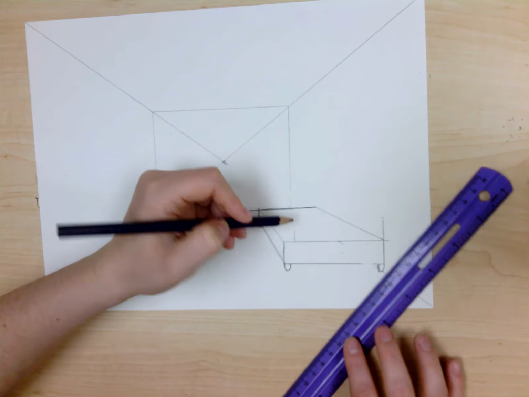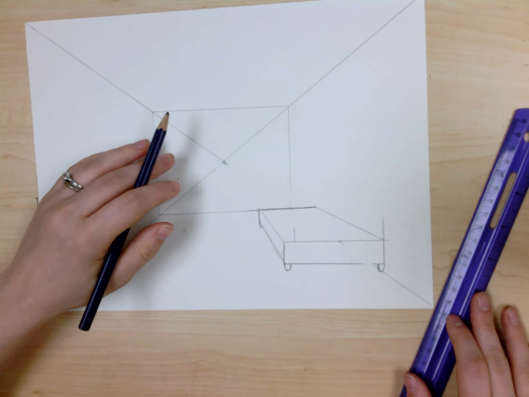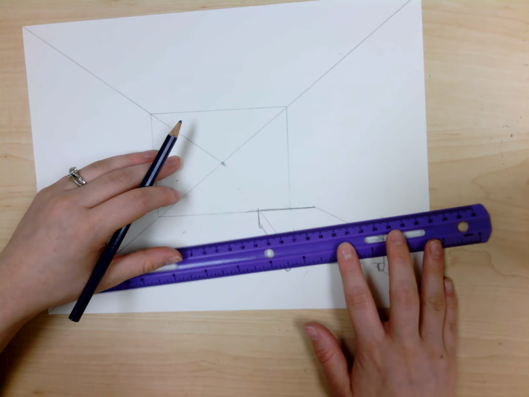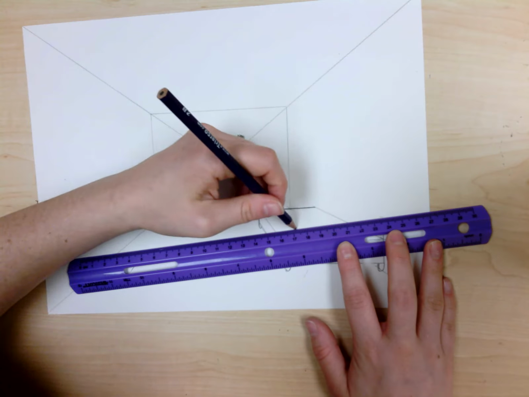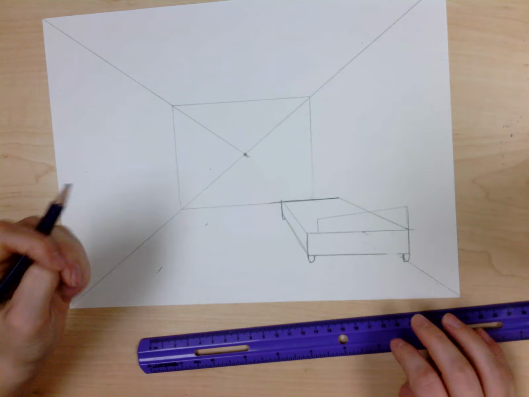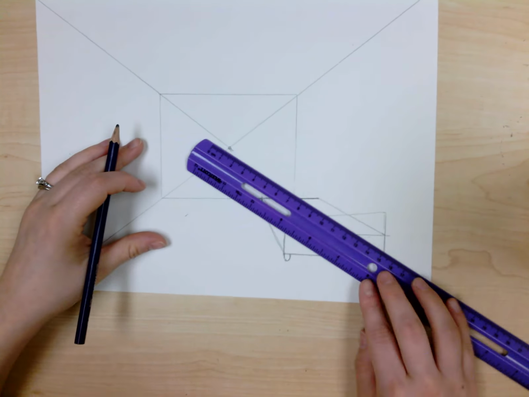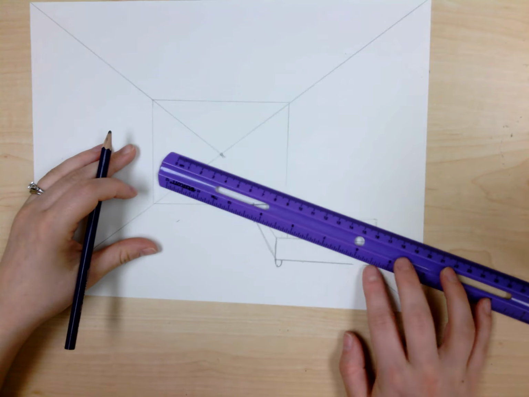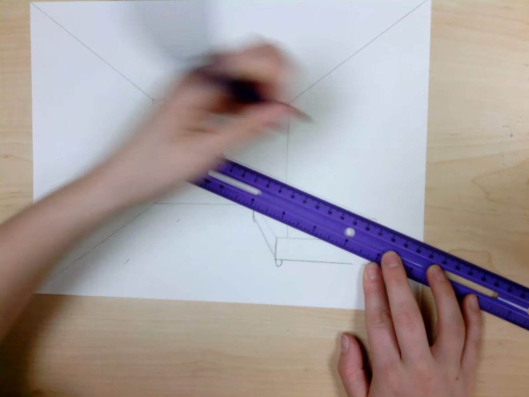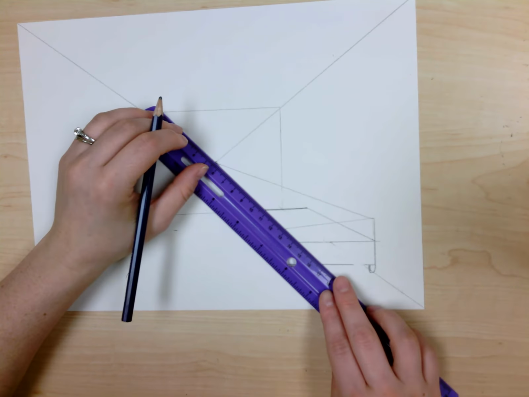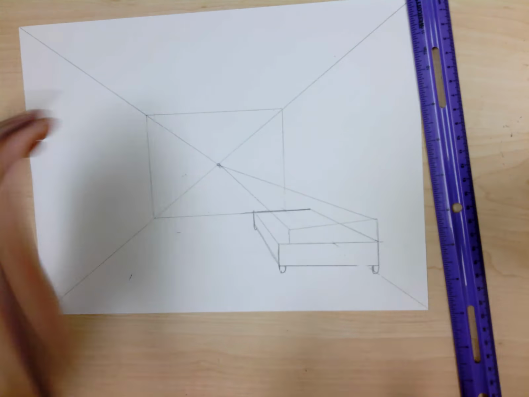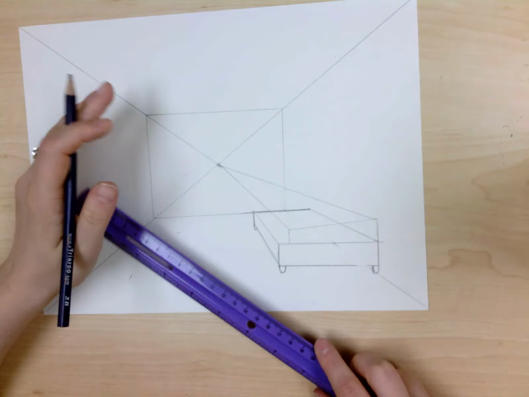than the couch itself. I'm just sketching out some lines. And I'm going to make this not a perfect rectangle. I'm going to kind of have it slope down a bit. But I'm still going to take those corners back to the vanishing point. And remember, this is really mostly a guideline more than anything.